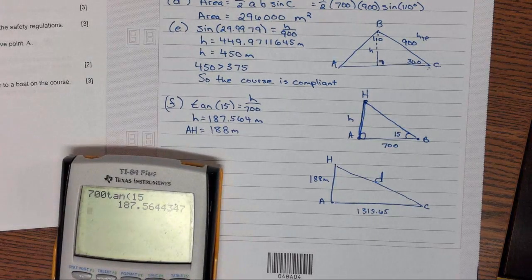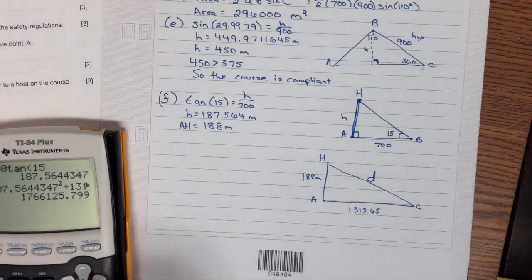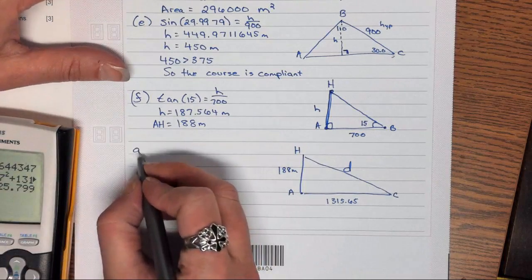Pythagorean theorem. So I would pull this squared plus 1315.653975, I'm pulling from the problem of C above, squared. And that gives me D squared. So I might want to show my method there.